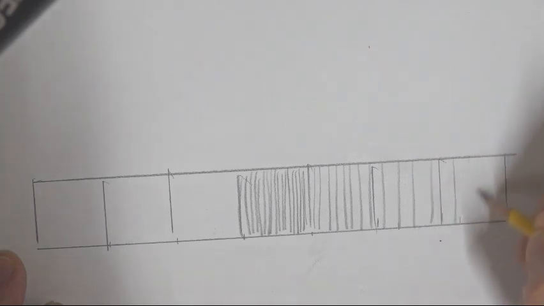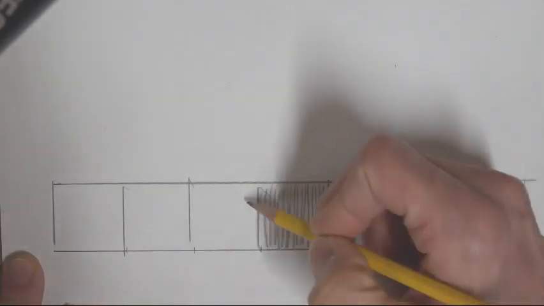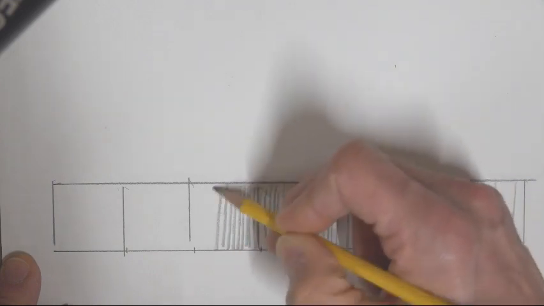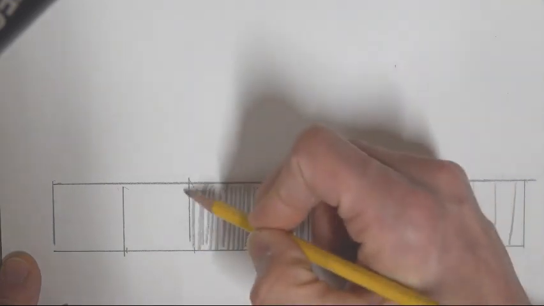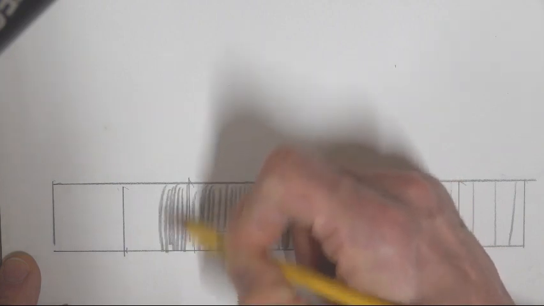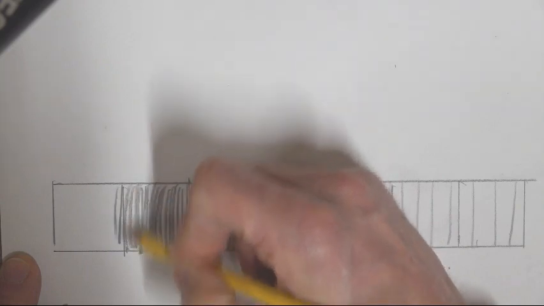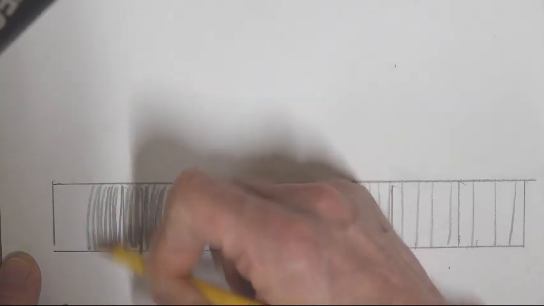So I'm decreasing the density of the mark making. But when I go to the left, I want to increase the density of the mark making in order to cover up more of the white of the paper in order to create a darker value.